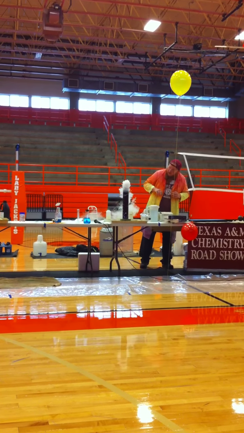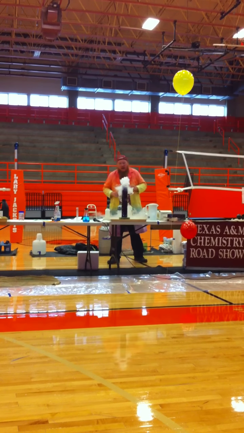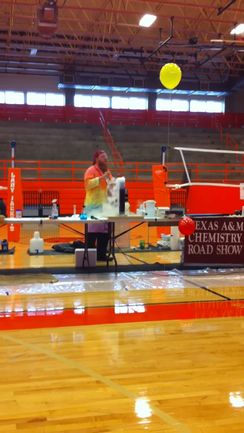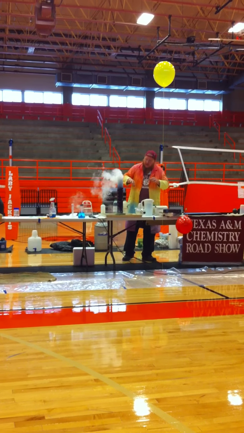It's starting to go a little bit to the blue. Again, it's a little bit dark, it's a little bit harder to see. While this is going, you can actually do a version of this at home. Now, it won't have all the bubbles and everything. Yeah, we got blue going.